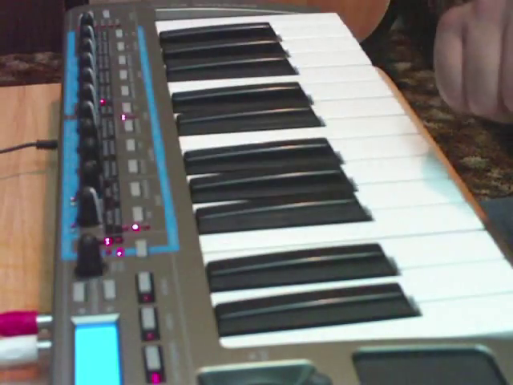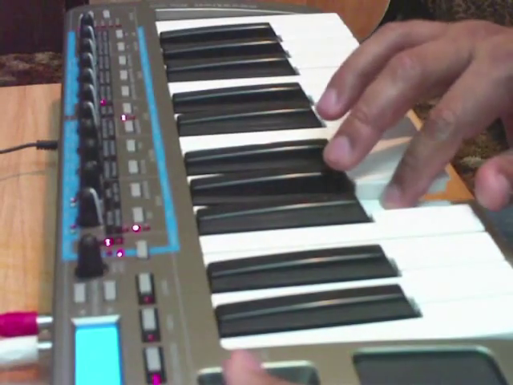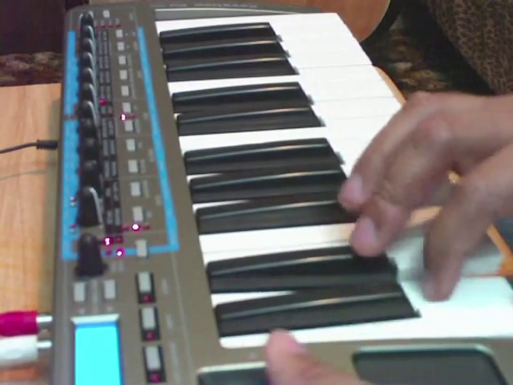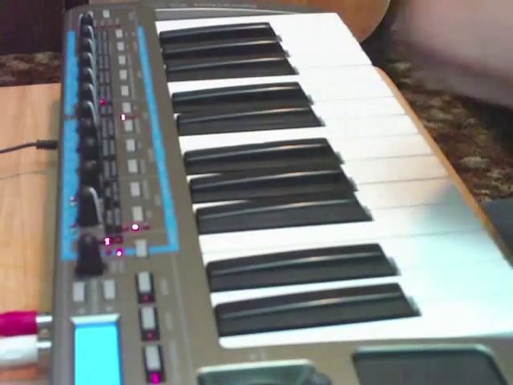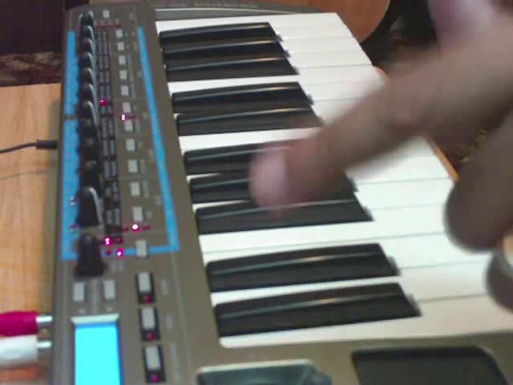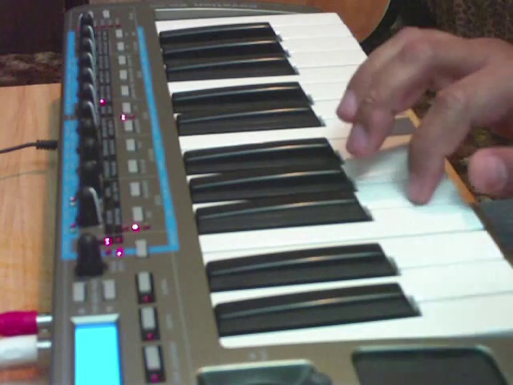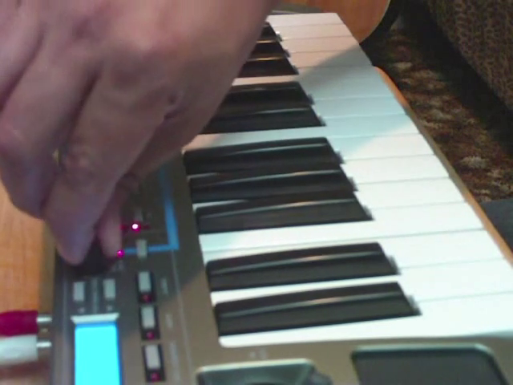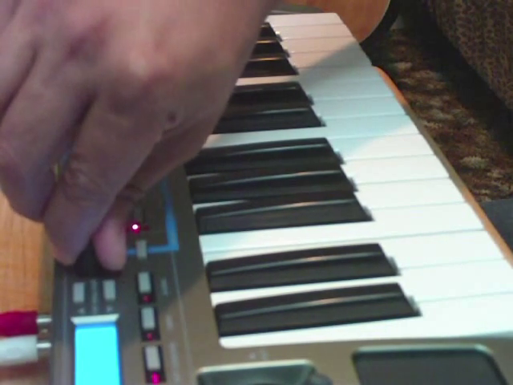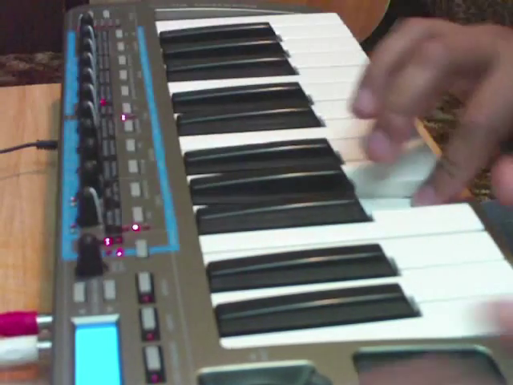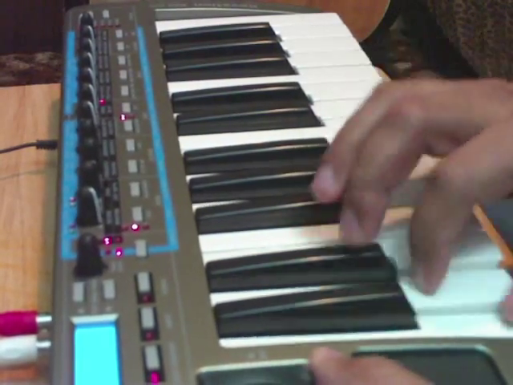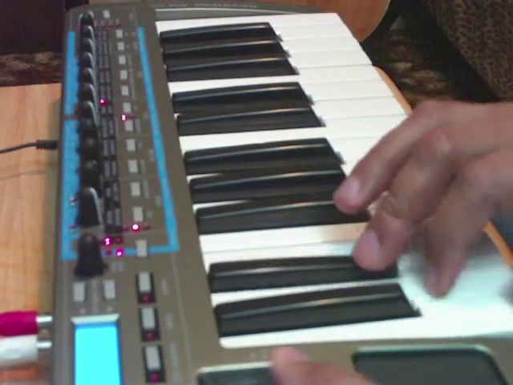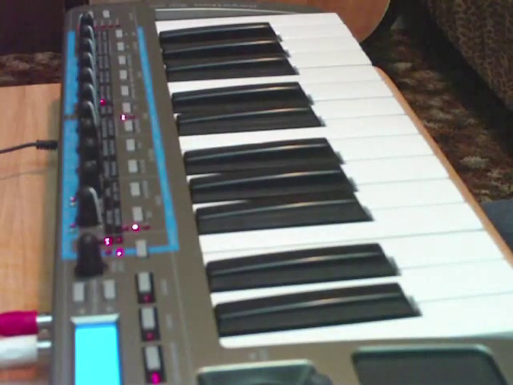Let's see. We'll set the modulation up to maybe 15. All right. Now I want to show you something else. This is modulation filter frequency. Not only can I modulate the sound with the stick, I can set the modulation stick to control my filter frequency. Watch this. I'll set that down to 30. There we go. You hear that? So that's pretty cool being able to do that.